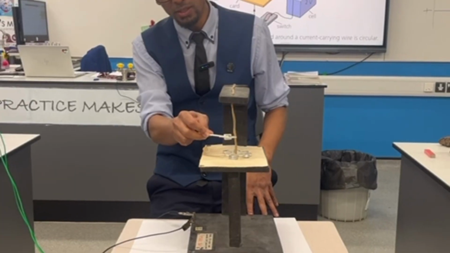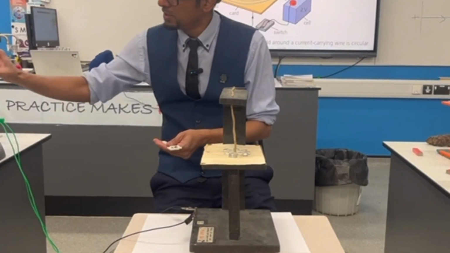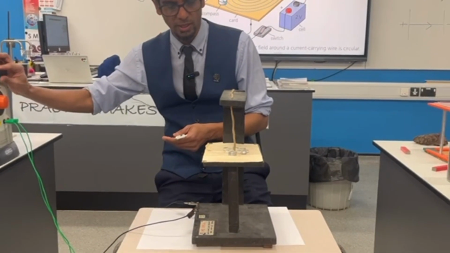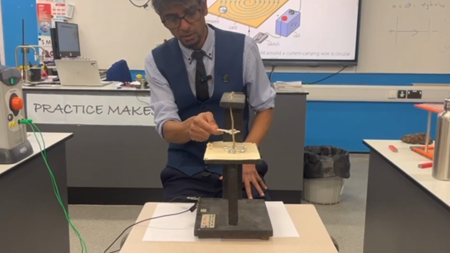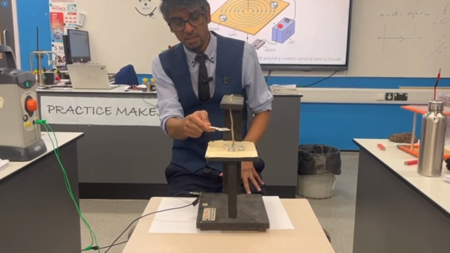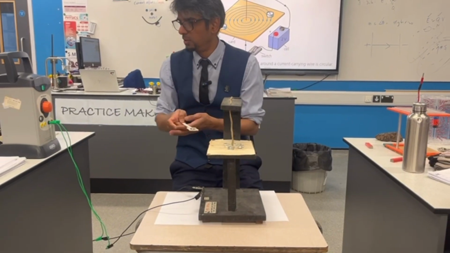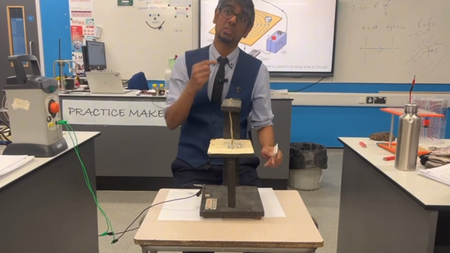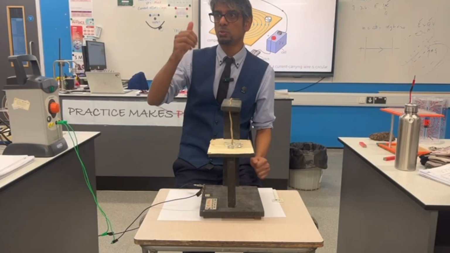Right, you can actually go in circles. And if I increase the voltage a bit more, I don't want it to go higher than that, very quickly. Right, and look at the field. What can you see about the field? The fields are circular.